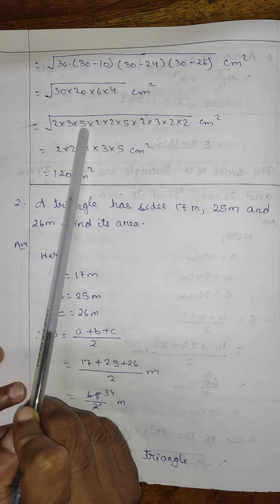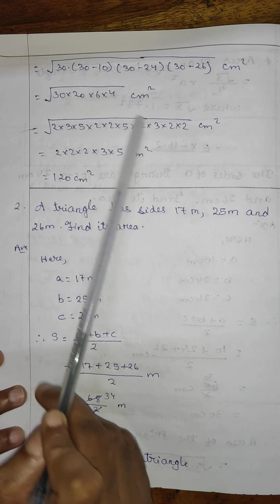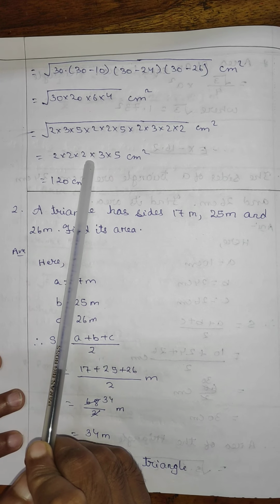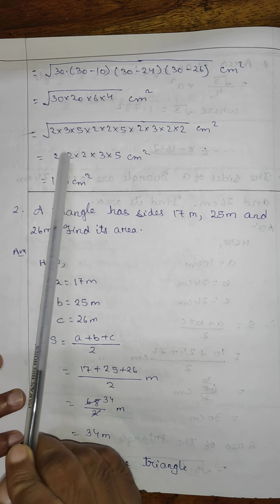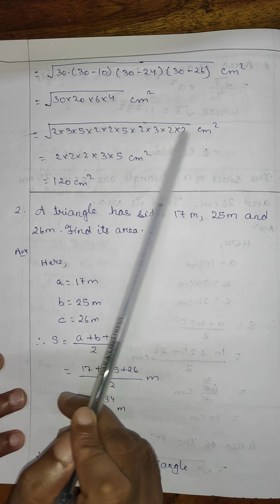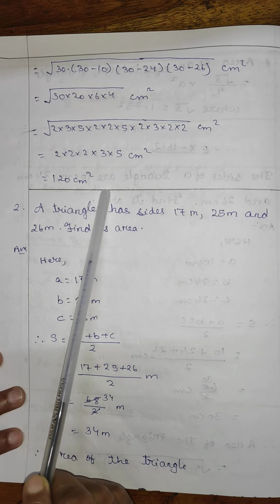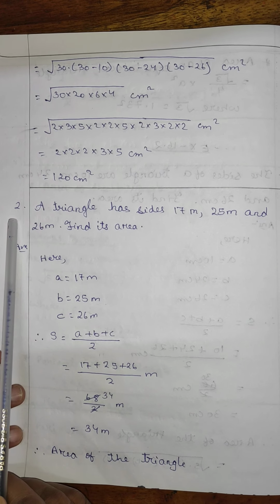2, 3, 5 for 30. 20 will be 2, 2, 5. 6 is 2 into 3. 4 is 2 into 2. Then for square root, inside double, outside single. So double 2, 1 out. Again double 2, 1 out. Again double 2, 1 out. Double 3, 1 out. Double 5, 1 out. Result 120 centimeter square.